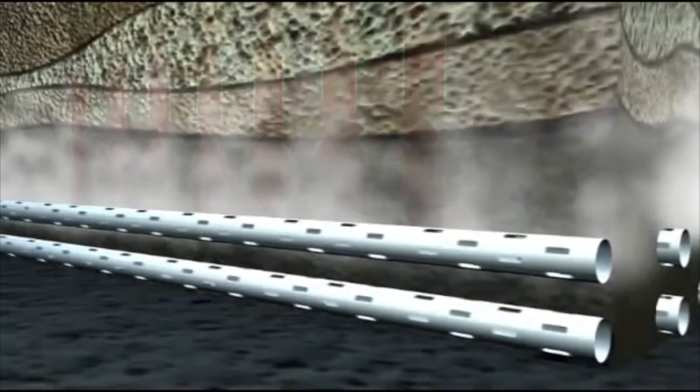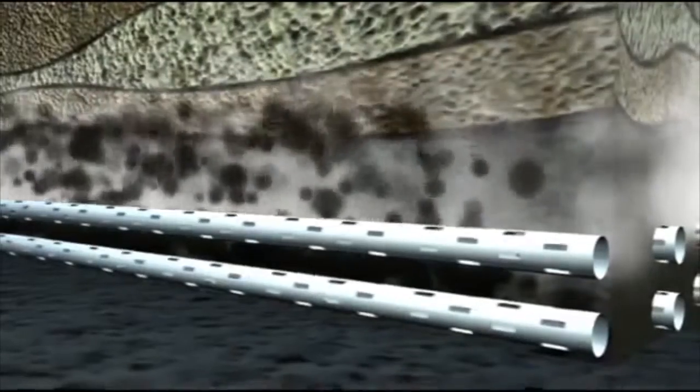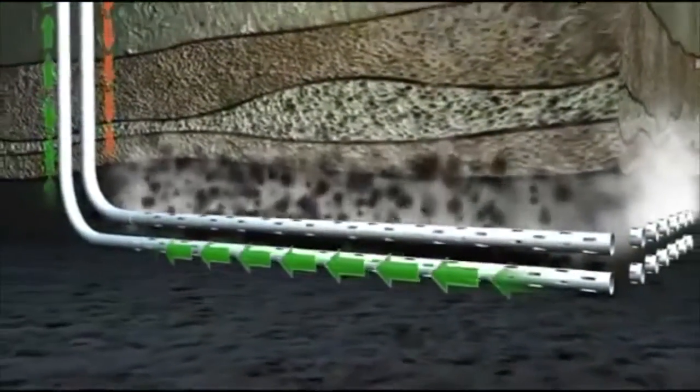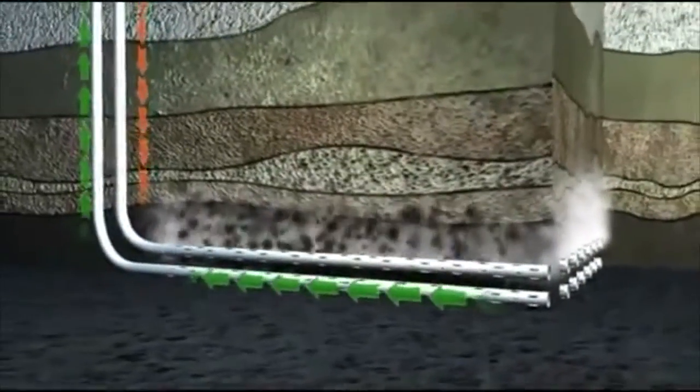SAGD uses two parallel drilled horizontal wells. The upper well pumps steam into the formation to help heat up and liberate the bitumen. The bitumen then flows downward into the lower well, where it's pumped to the surface.